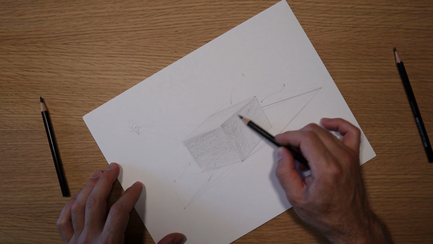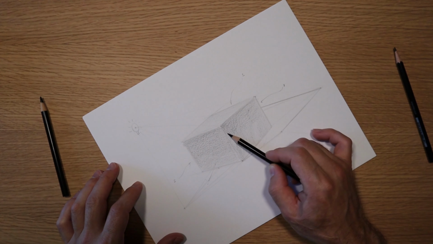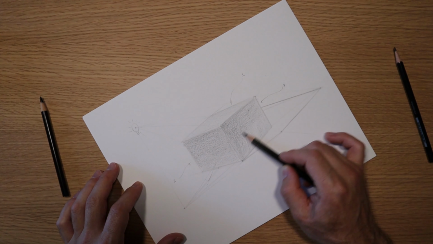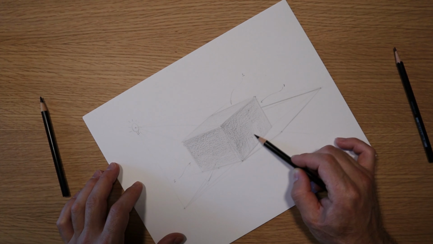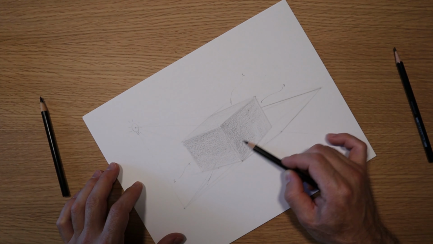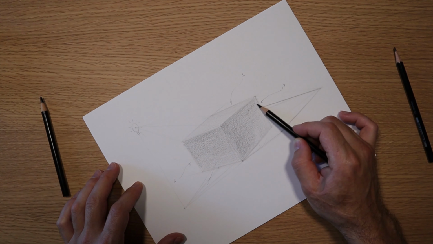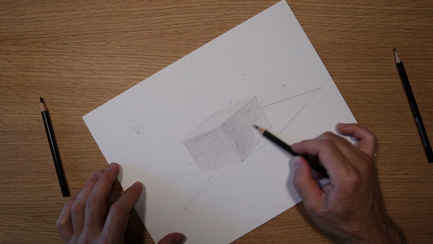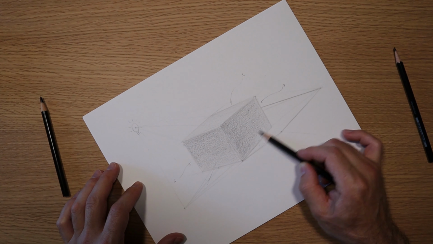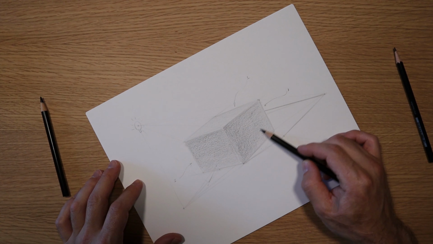Now the reflected light isn't going to be as pronounced on this back surface as it is on the front surface that is more closely aligned to the light source. Okay?